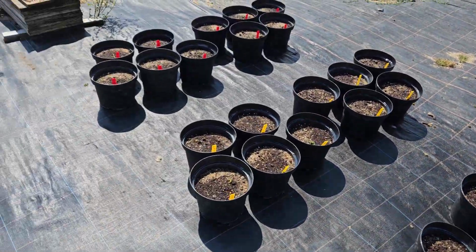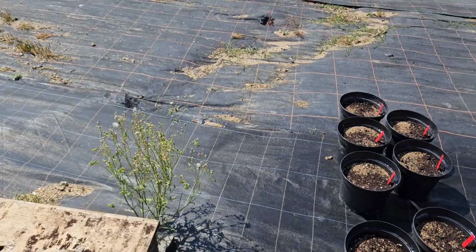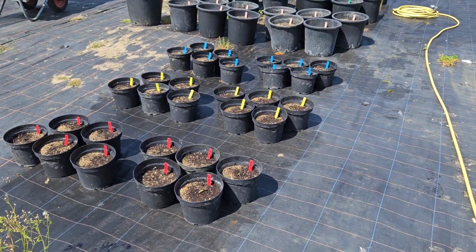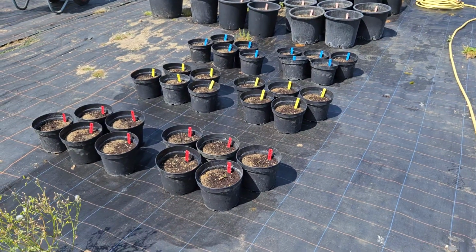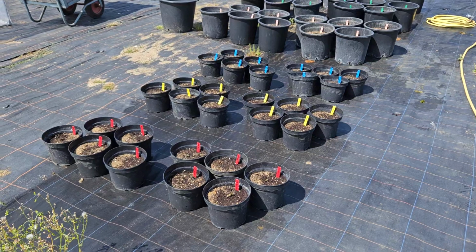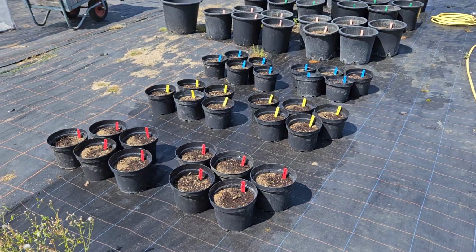And yeah, so the idea here is that the well-watered pots aren't particularly well watered if you have pots that are small enough, because the volume of the pot is not sufficient to hold enough water to stop the plants from being drought stressed over 24 hours.